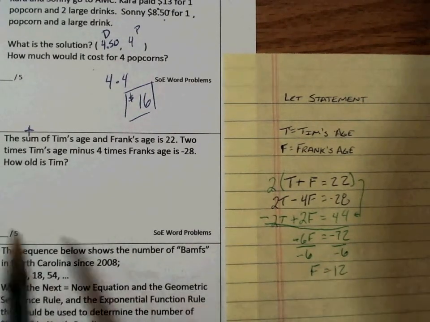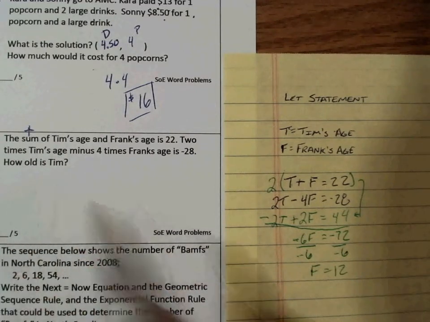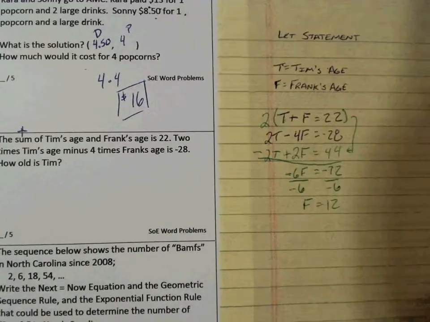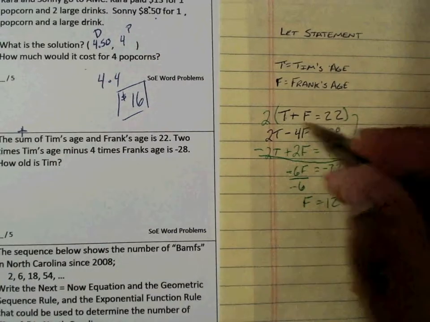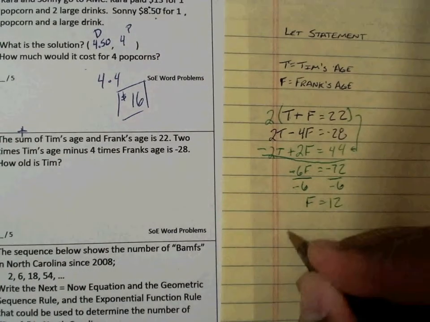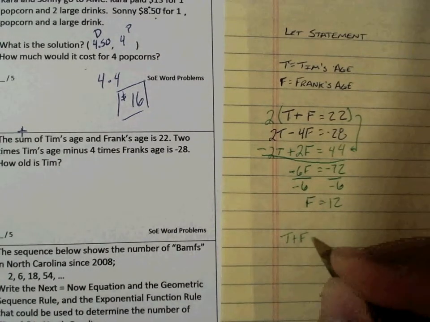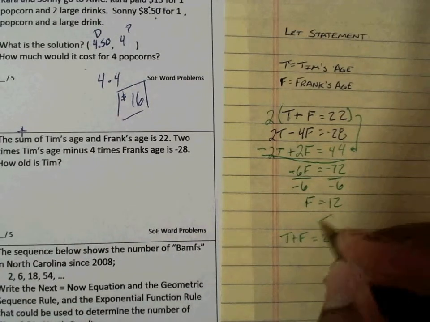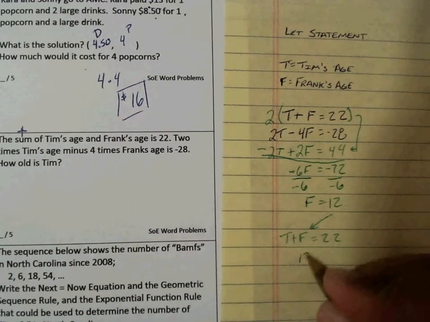So to find out how old Tim is, because that's what the question asks, how old is Tim, we have to substitute this back into one of the original equations. Hopefully you realize that it's t plus f equals 22. We know Frank is 12.